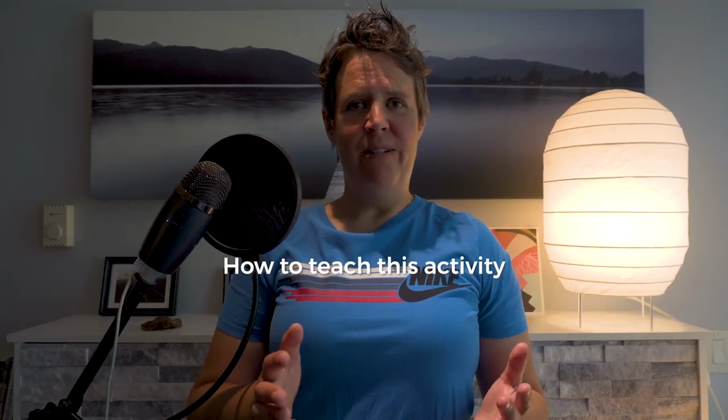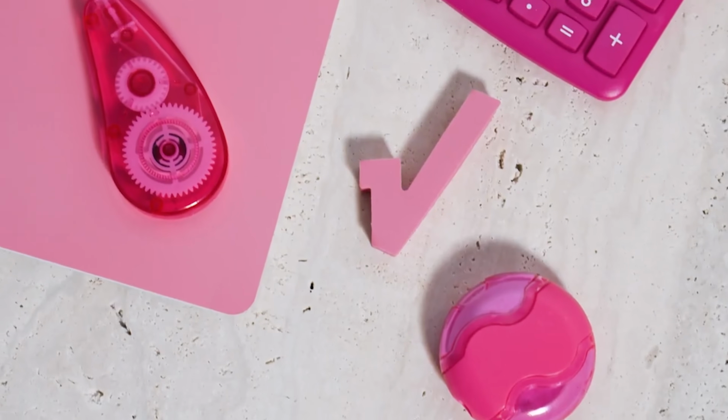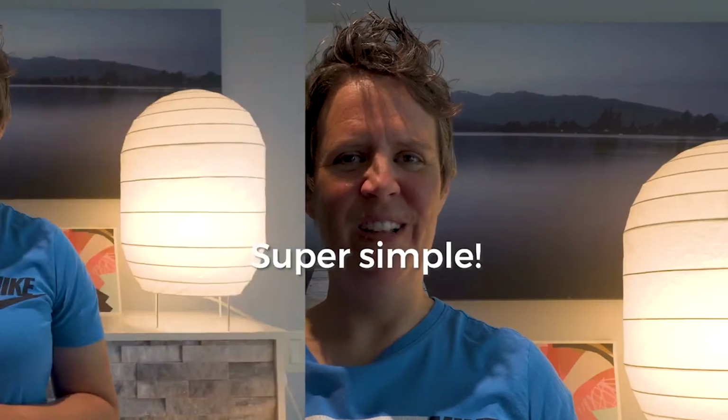So basically you just write up a bunch of sentences. Some of them will be correct, some of them won't be correct. In pairs, students have to look at the sentence and decide if it's correct. If it is, they do nothing, they just put a check mark. If it's incorrect, they put an X and then they have to make the required changes. That's it. Super simple.